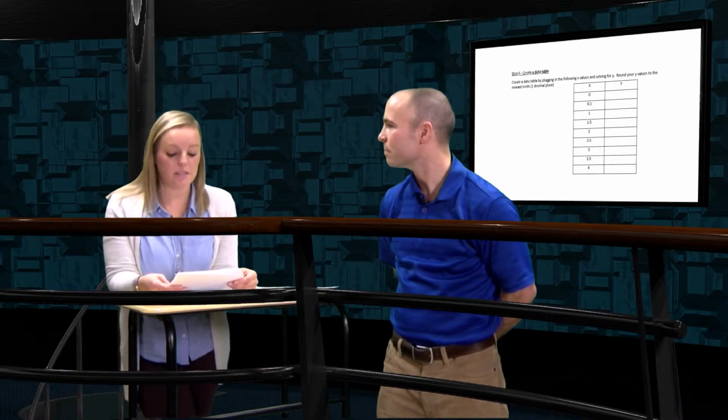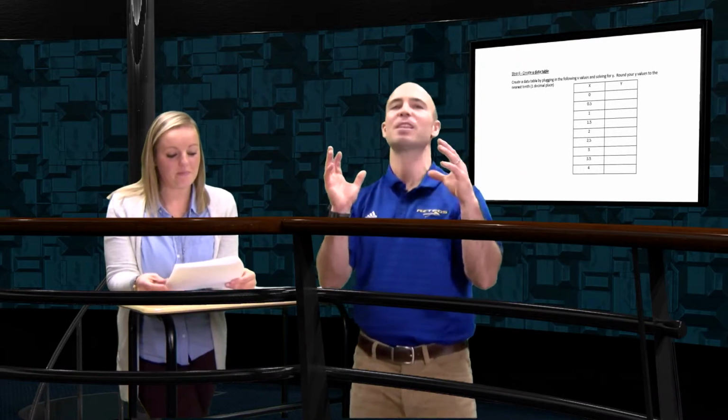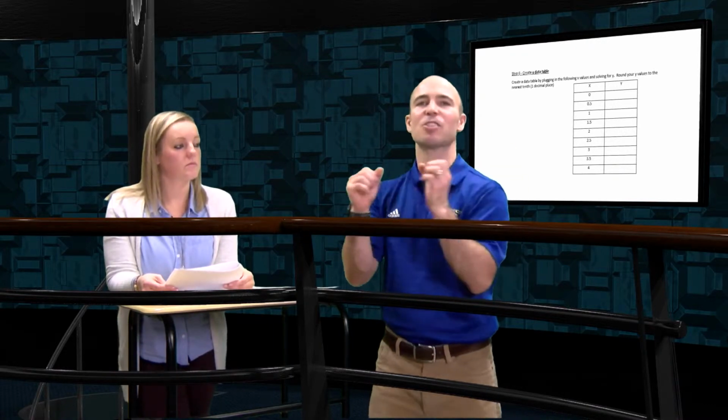On to step 6, we're going to create a data table, and we'll use our equation from step 5. Creating a data table will allow us to plug in values for x and solve for y. All right, folks, this is something you guys have been doing since before you ever started algebra, just plotting points, making a data table, plugging in x, and solving for y.